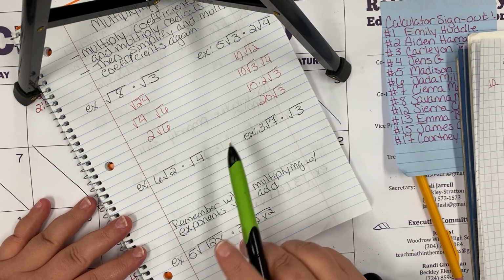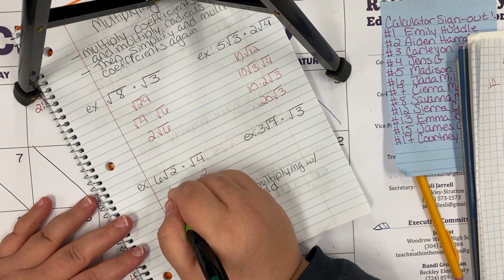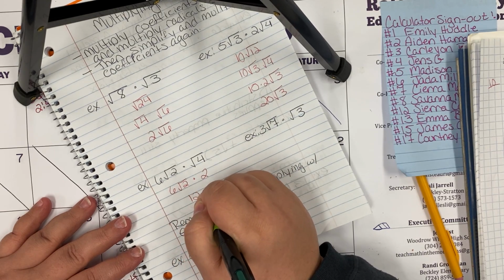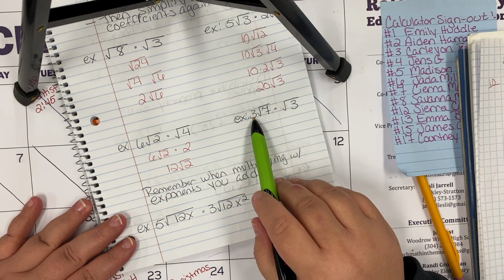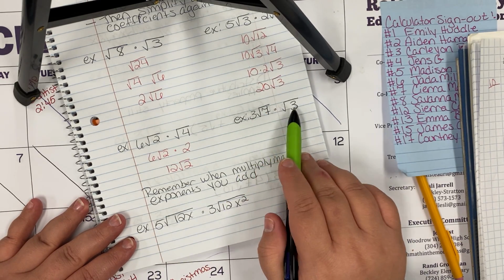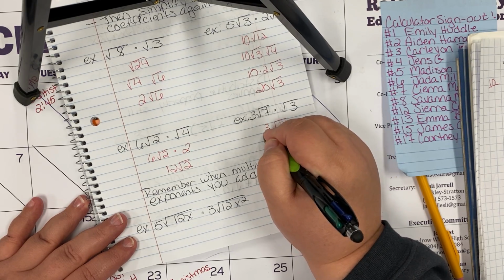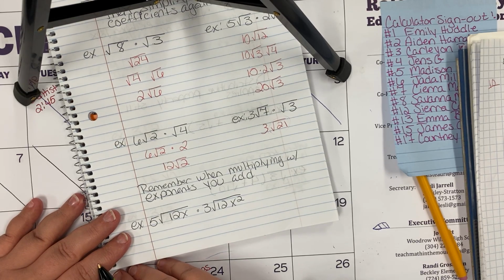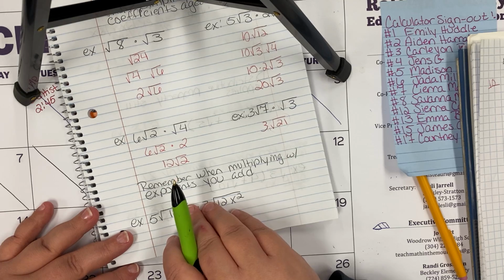So here we have that perfect square of 2 or 4. The square root of 4 is 2. And we're going to take 6 square roots of 2 times 2. So that gives me 12 square roots of 2. And then lastly, we have 3 square roots of 7 times the square root of 3. 7 times 3 is the square root of 21. And that 3 is just going to tag along. 21 cannot be broken down. It is simplified completely. So 3 square roots of 21.